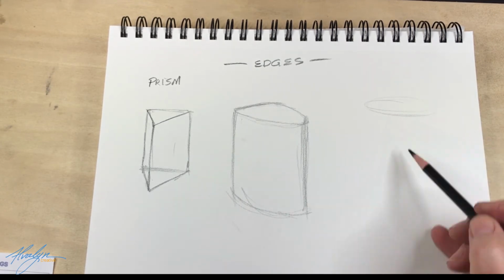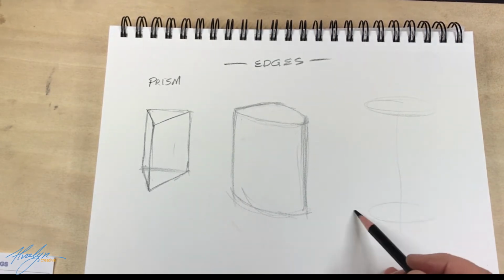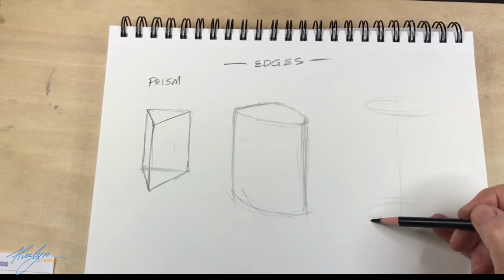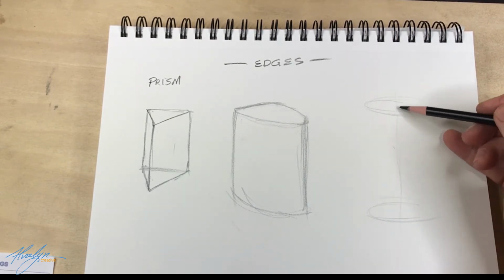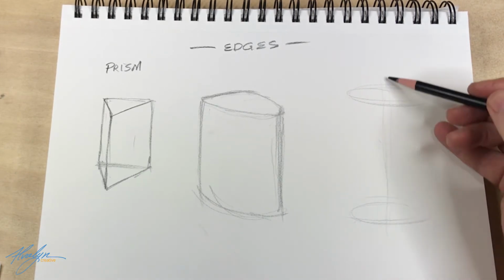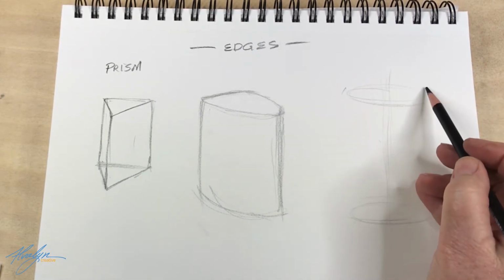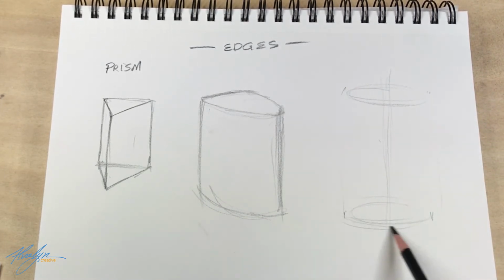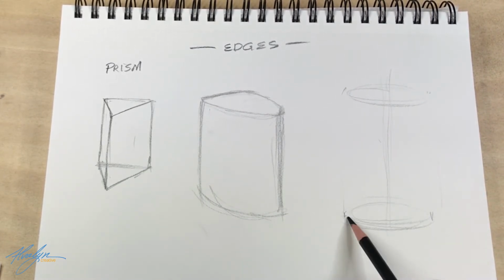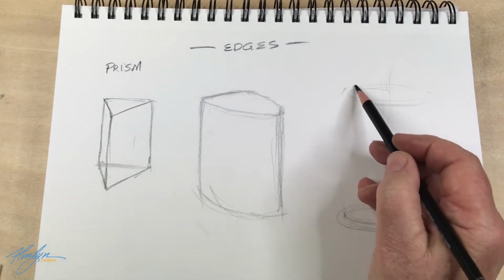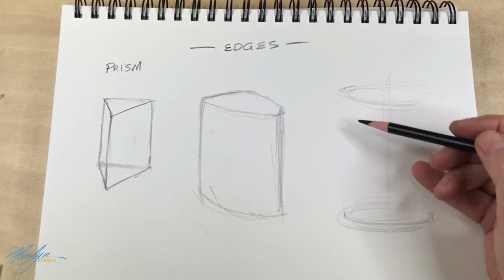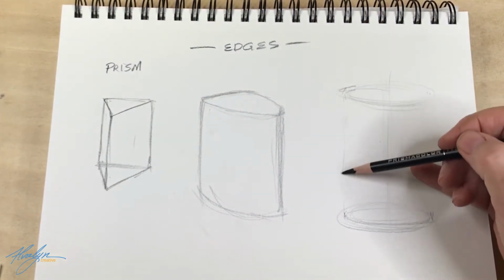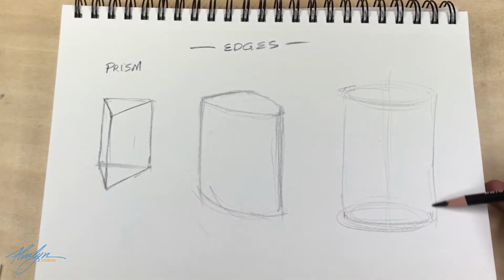And then the cylinder, as I've already drawn, to line up the ellipses properly, I usually do an action line or a gesture line straight down the middle and then drop implied lines down, and that way I know where to end the ellipse and how to center it. So I can draw straight lines and the thing doesn't look like it's going that way or that way. Okay.